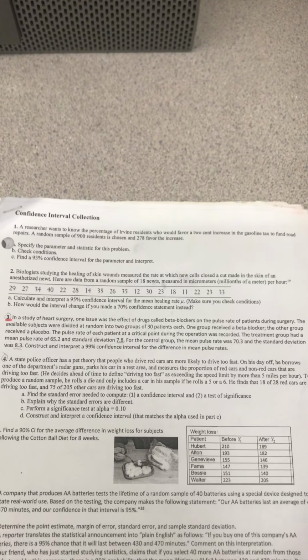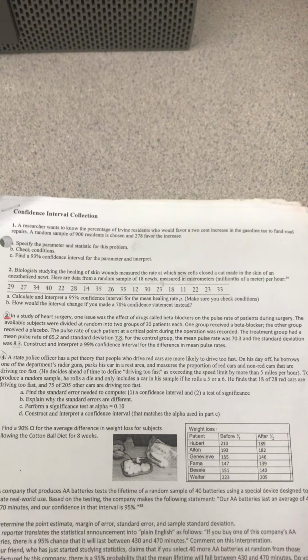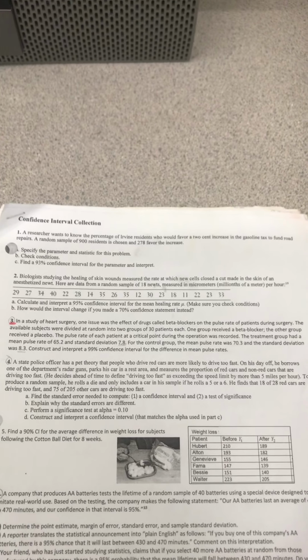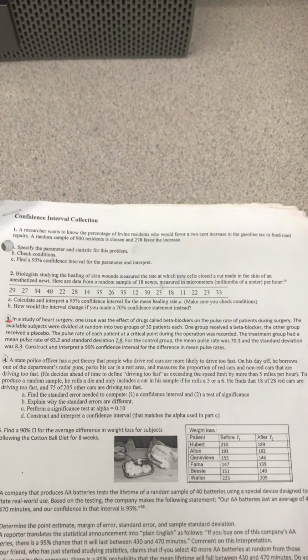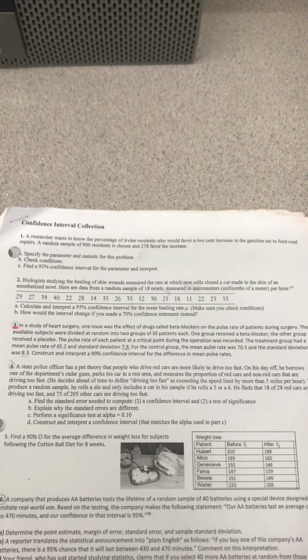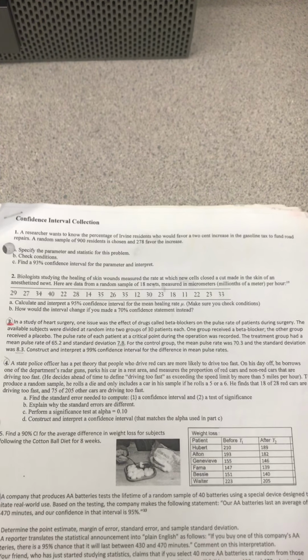The treatment group had a mean pulse rate of 65.2 and a standard deviation of 7.8. For the control group, the mean pulse rate was 70.3 and the standard deviation was 8.3. Construct and interpret a 99% confidence interval for the difference in mean pulse rates.